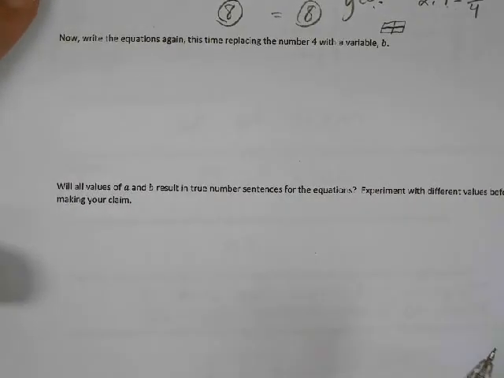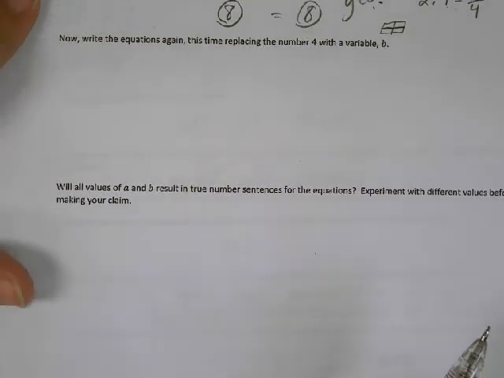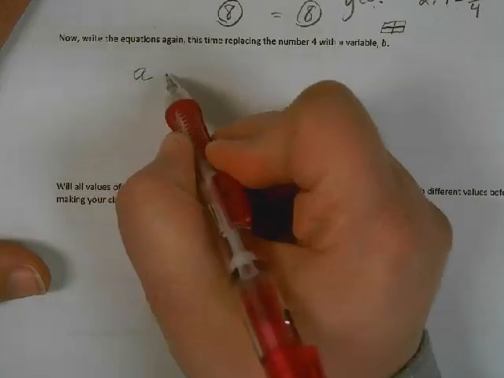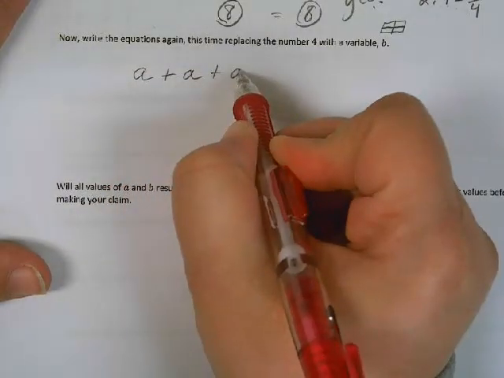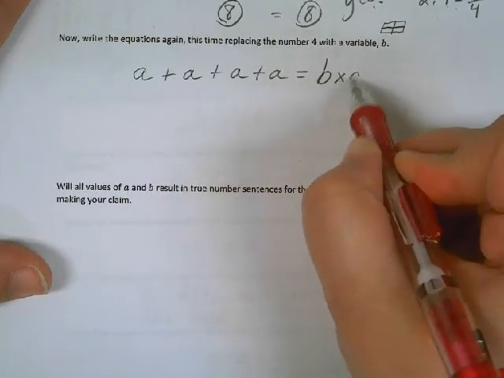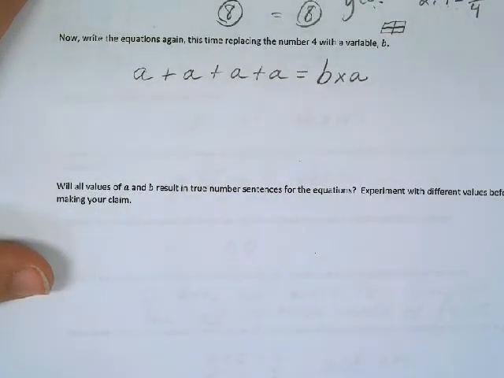Okay, let's go on to the next question. Write the equation again, this time replacing 4 with the variable b. So remember we had replaced the others with a's. So now we're going to replace the b's with a's.